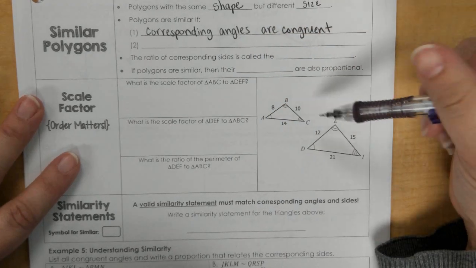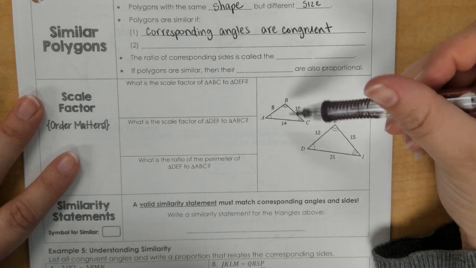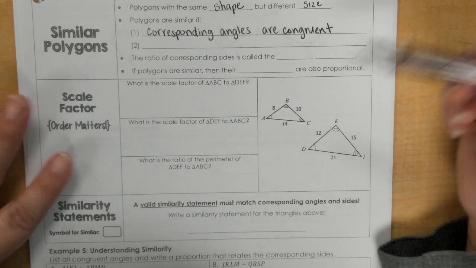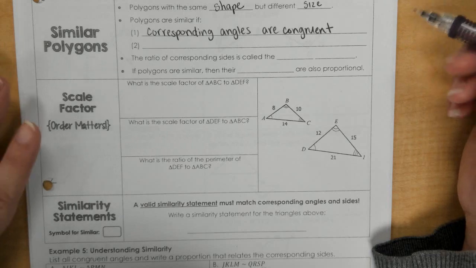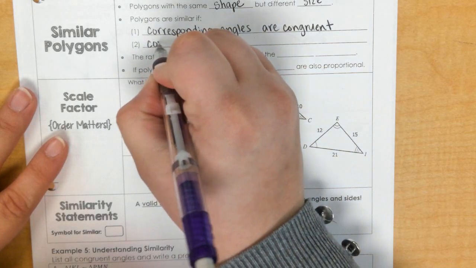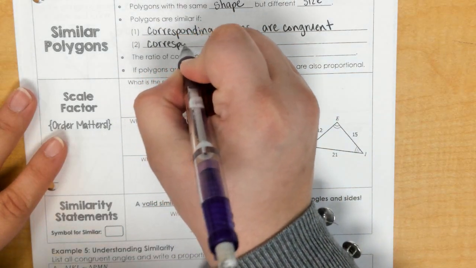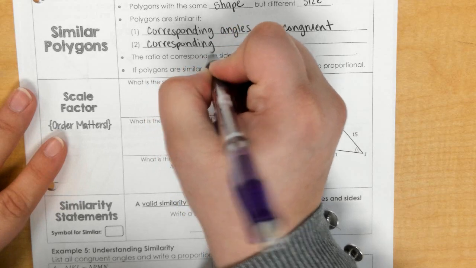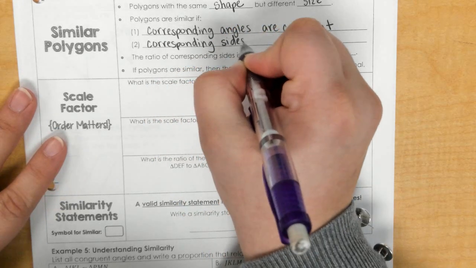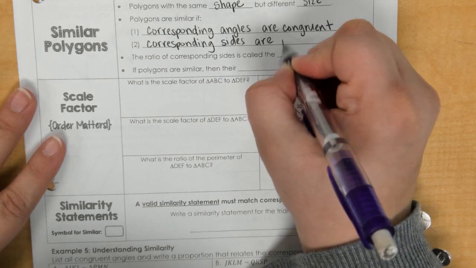But as we can see, the side lengths that match up are different sizes, right? Like 8 and 12, that's not the same. So that means that corresponding sides are proportional.